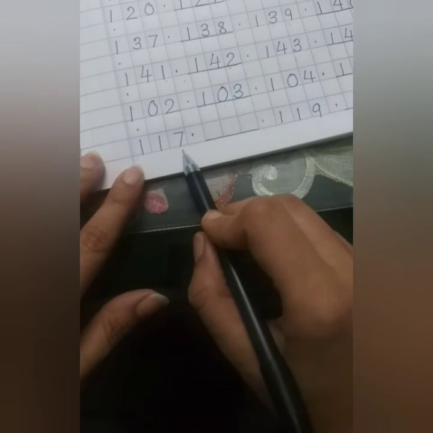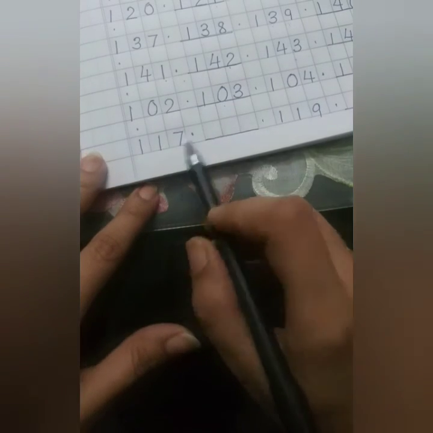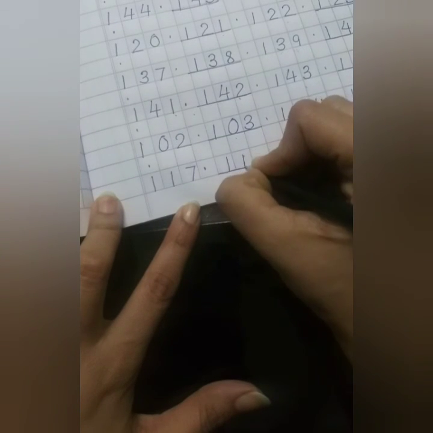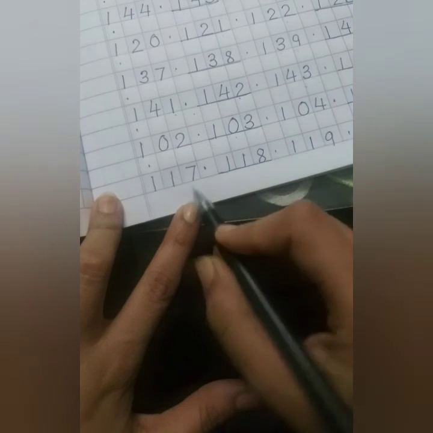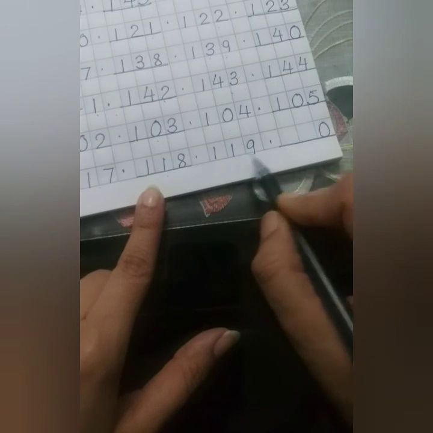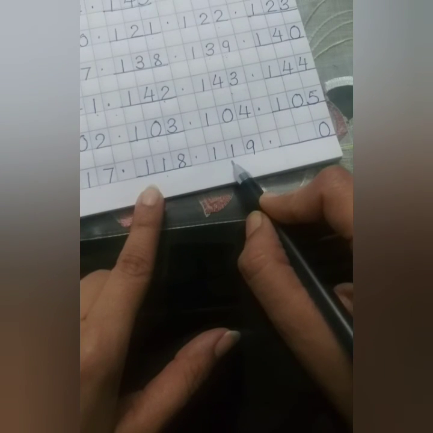117 means we have to see the last number, that is 7. What comes after 7? 8. So here we will write 1, 1, 8. 117, 118, 119. What comes after 9? 0. So here we will write 0, but the two digits will change. And what comes after 1? 2. So here we will write 2 and 1. 120. In this way also we can write.